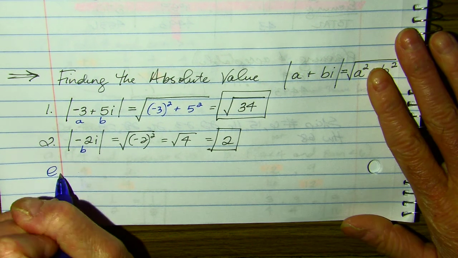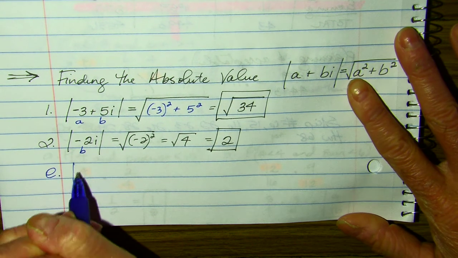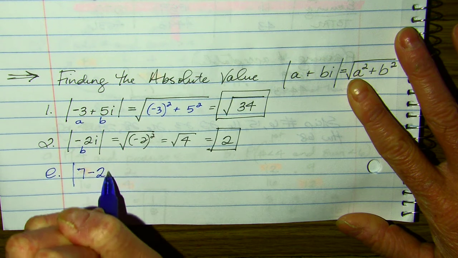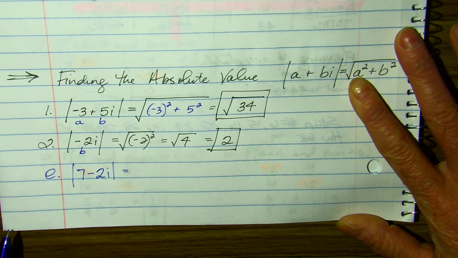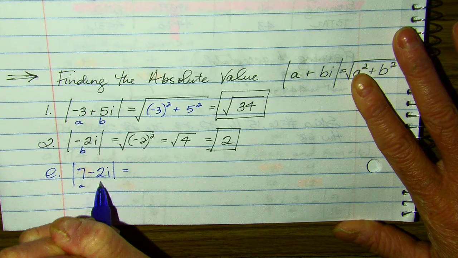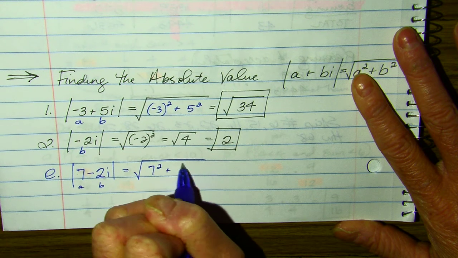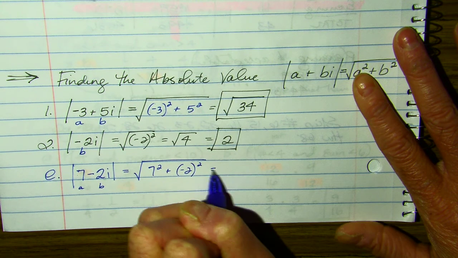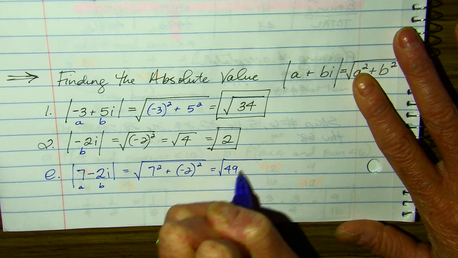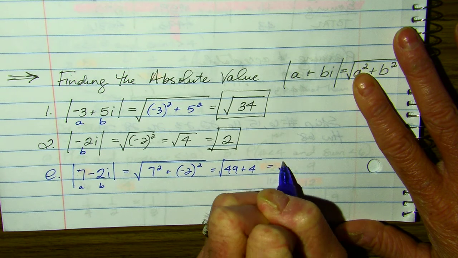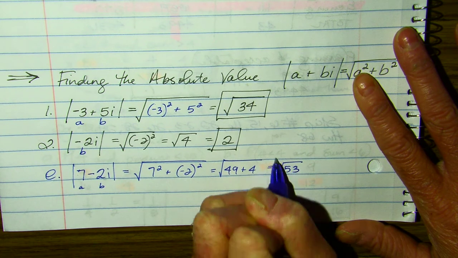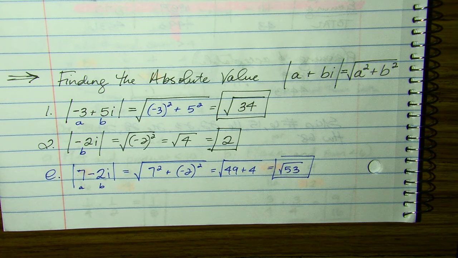So part E, they would like the absolute value of 7 minus 2i. So here's A, here's B. So the square root of 7 squared plus the -2 squared. Right, that gives me 49 plus 4, which is the square root of 53. And I believe 53 is a prime number.